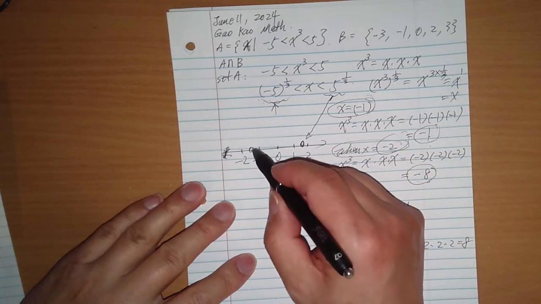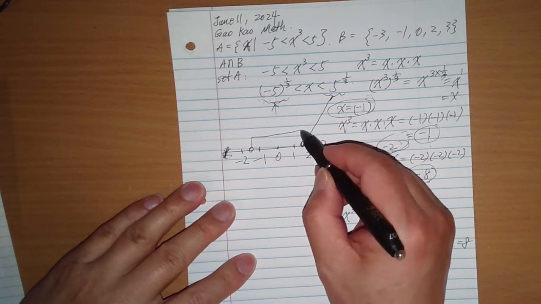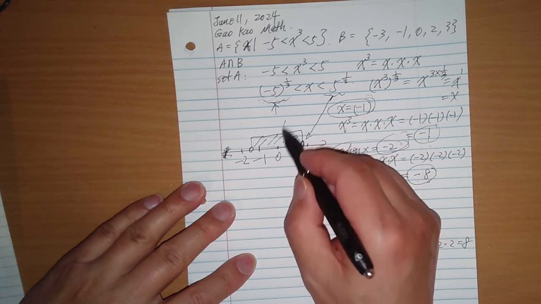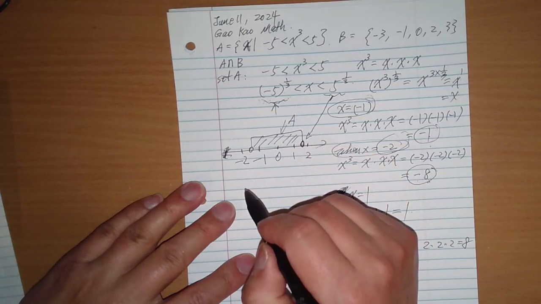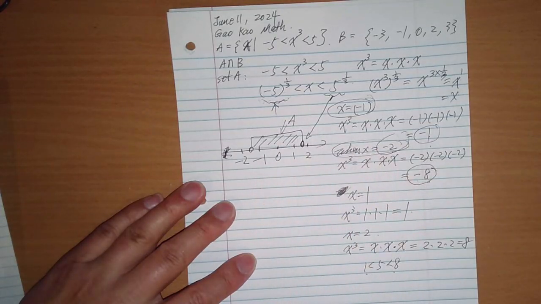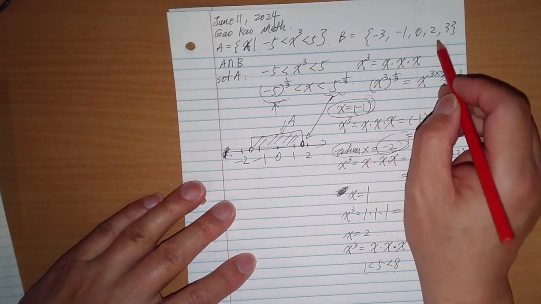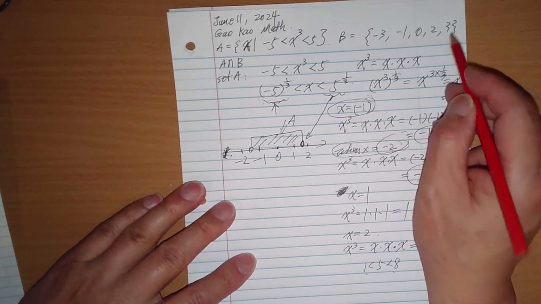So this pretty much is our set A. Okay, so now let's look at the set B. Set B is just discrete numbers.